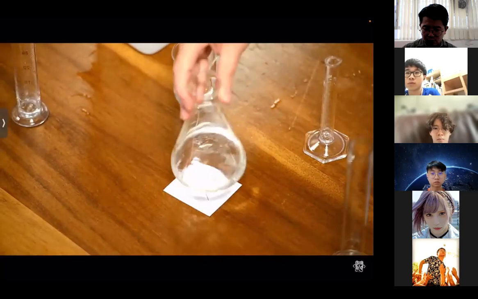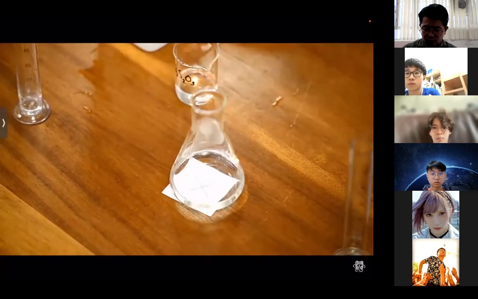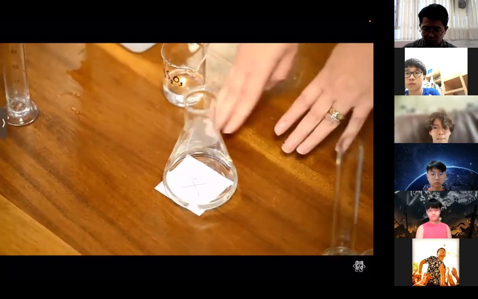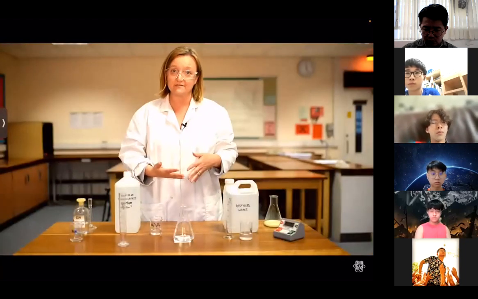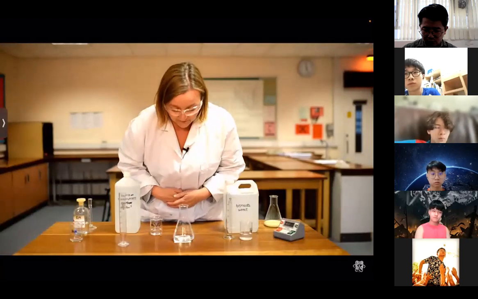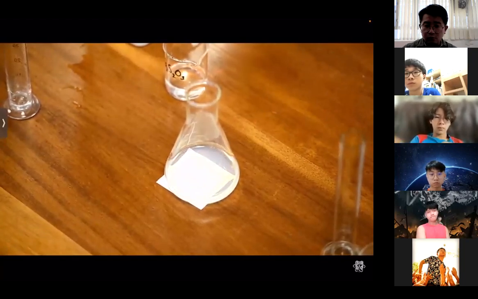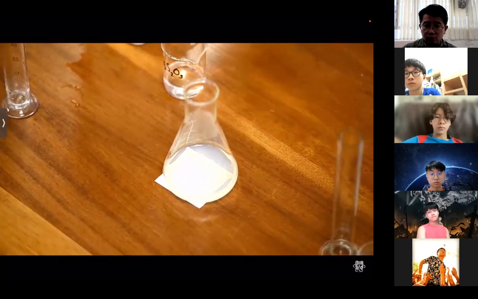Pour the acid in, start the clock, give it a little swirl. And I'm keeping everything else constant. I've got the same volume of solution, the same cross, and it's the same person observing it. I'm going to watch directly from above until I can no longer see that cross. As you're looking down into the flask, take care not to breathe in the sulfur dioxide fumes that do come off, because it can make you cough.